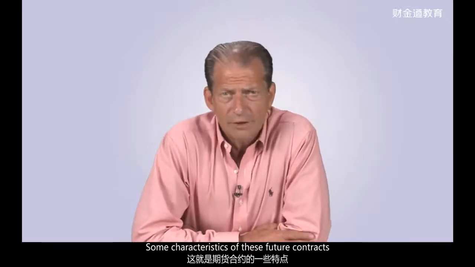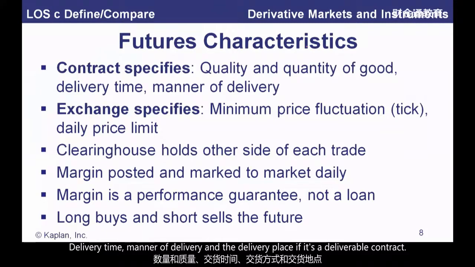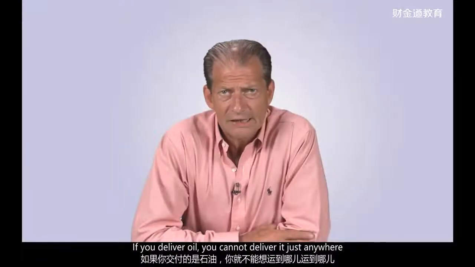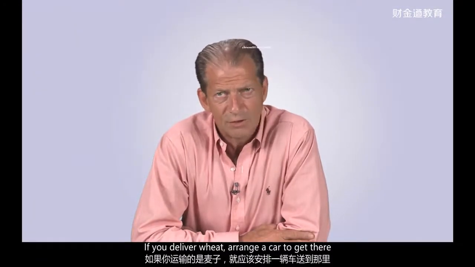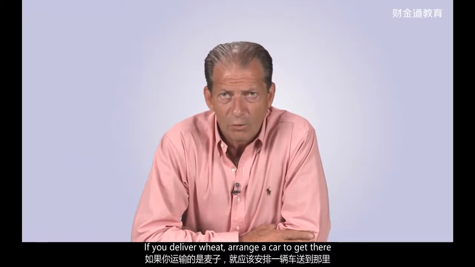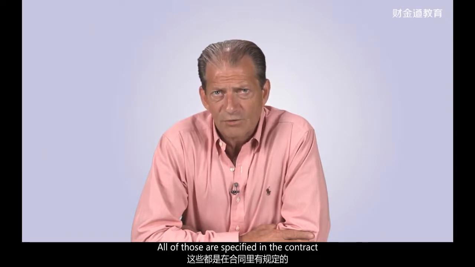So, some characteristics of these futures contracts. Well, the contract is going to specify the quality and the quantity of the good, the delivery time, the manner of delivery, and the delivery place if it's a deliverable contract. If you're delivering oil, you can't deliver it just anywhere. You need to deliver it to a storage facility. If you're delivering wheat, you need a railroad car to get there and someplace to store it when it gets there. So all of those are specified in the contract.